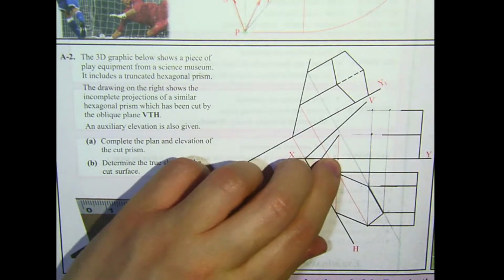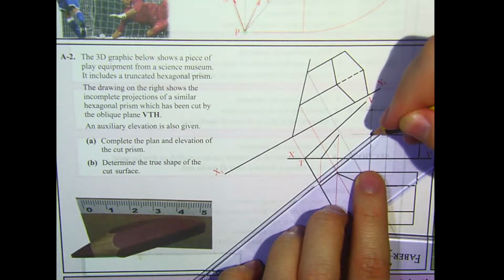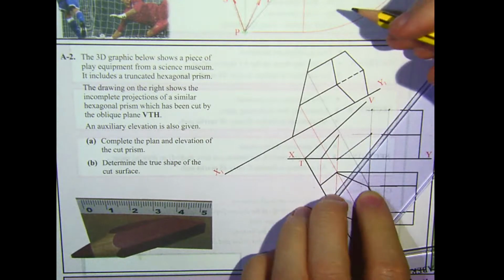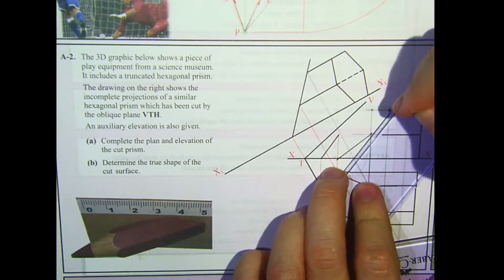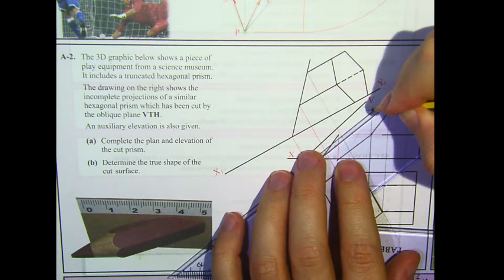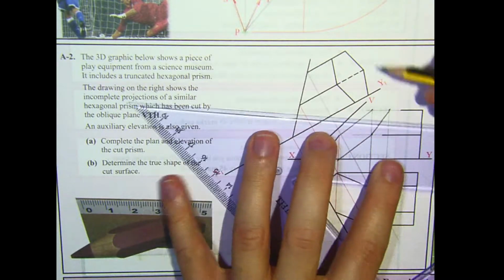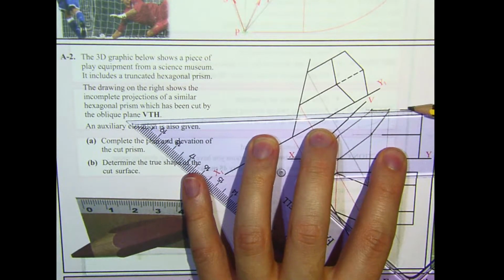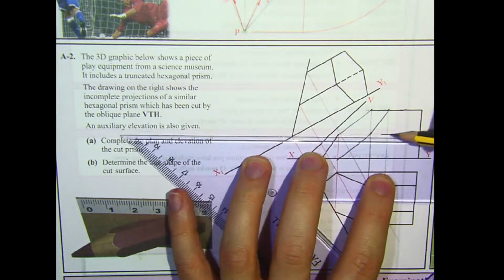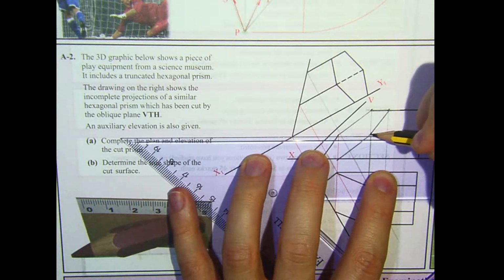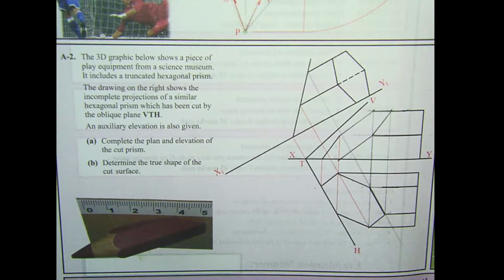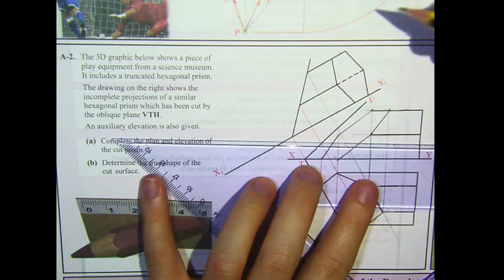So that's this corner, which is there. So again, joining these up. And that almost does the elevation for us.